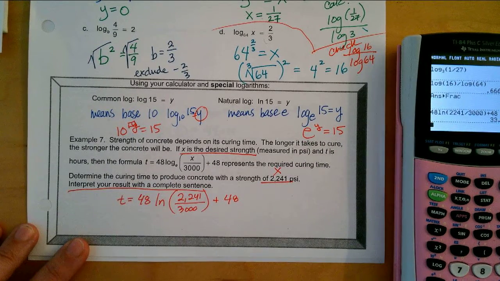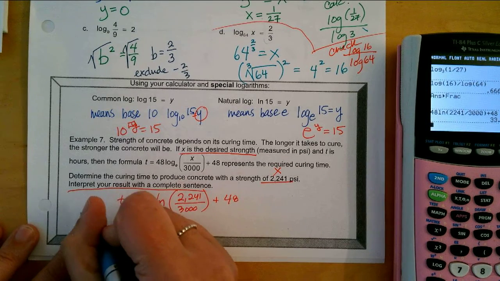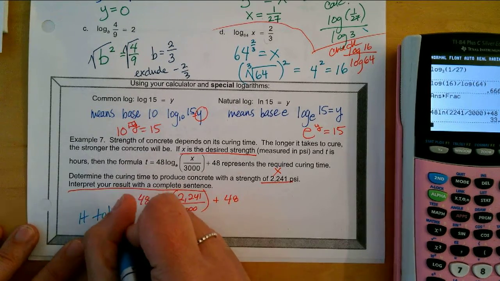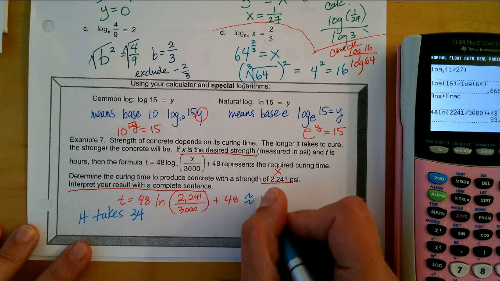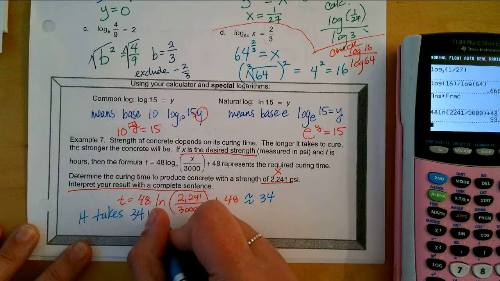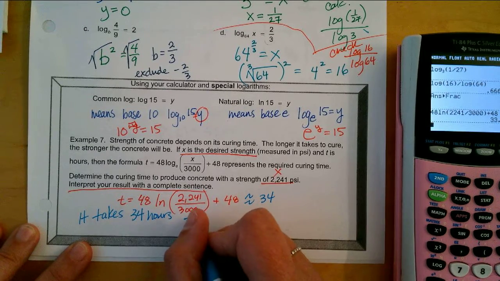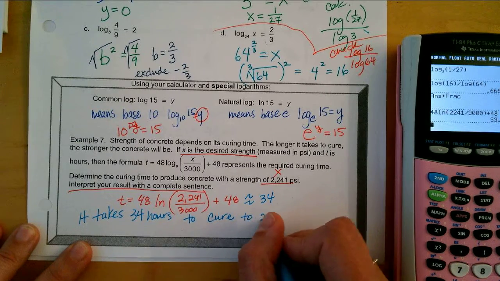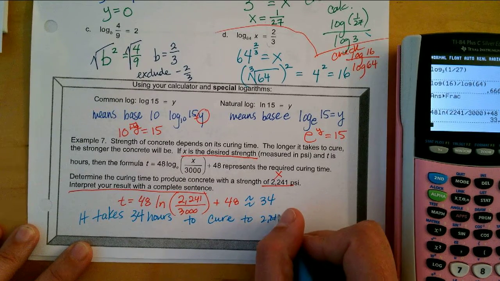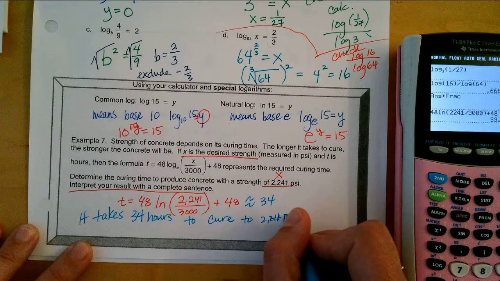Okay, so interpret your results in a complete sentence. Who can give me a complete sentence answer that you would write? It takes 34, so we said this is approximately 34 hours to cure to 2,241 psi.